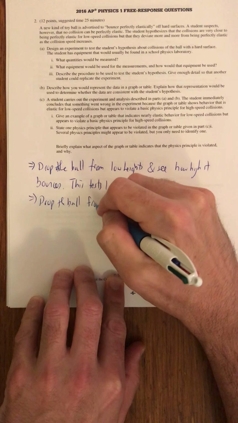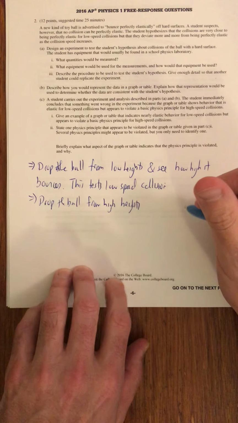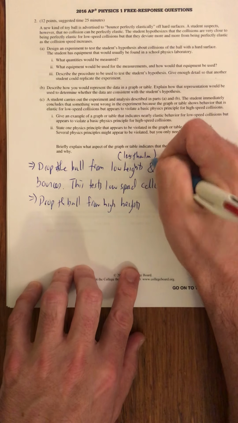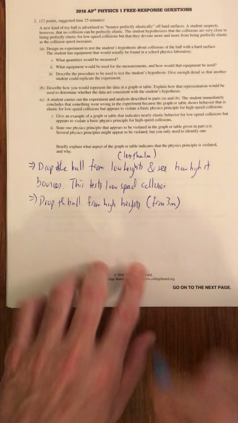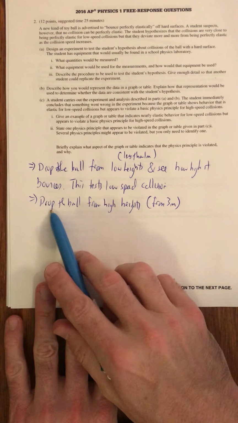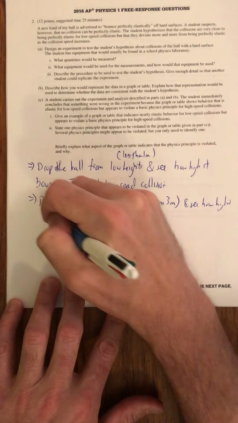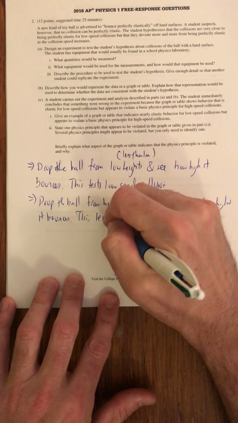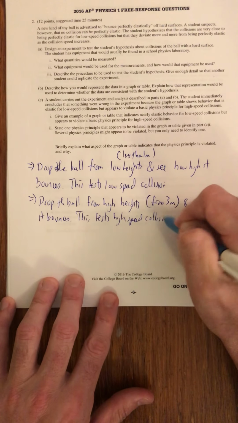Drop the ball from high heights, right? I don't know what low and high is. Let's say low heights, so less than 1 meter, and we'll say from 3 meters, because it's not really reasonable to say a physics classroom is going to be much taller than that. Drop the ball from high heights and see how high it bounces. So this tests high speed collisions.